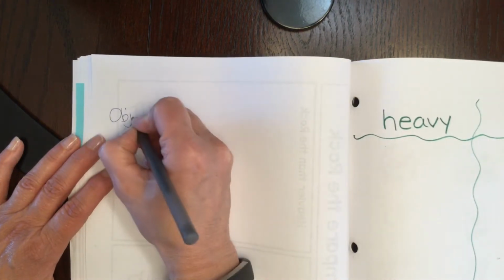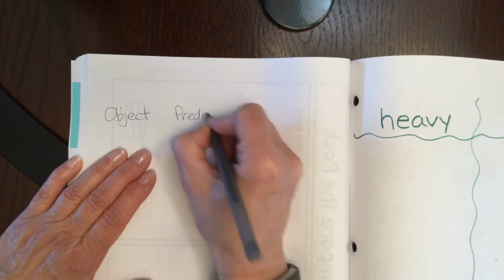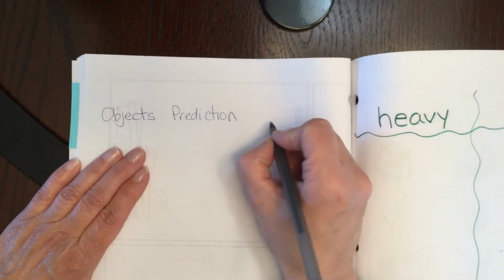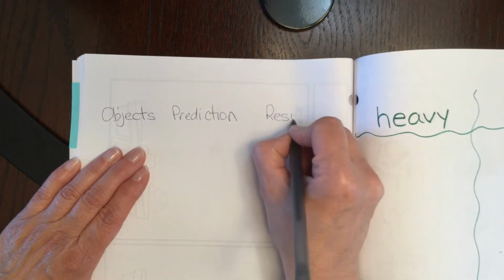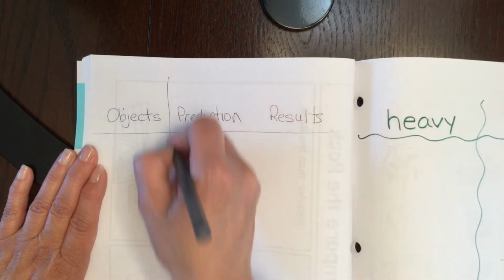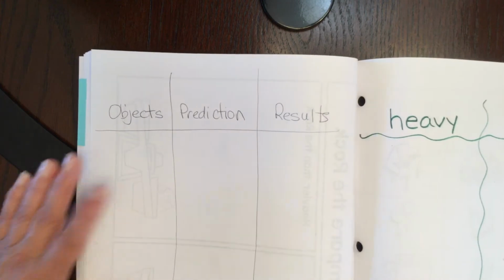Object, prediction. I guess it would be objects, prediction, and results. So it's a 3 chart. So make a nice 3 chart on a blank piece of paper on the back of the page before.